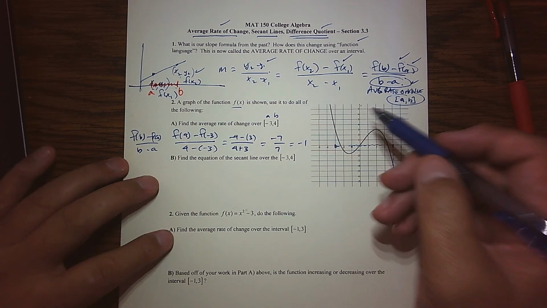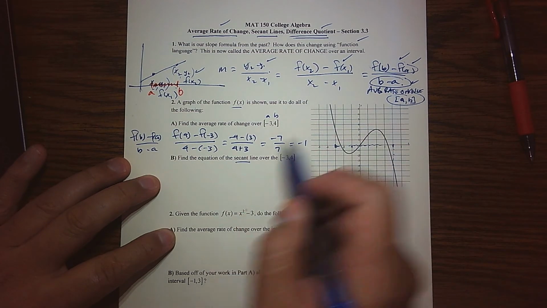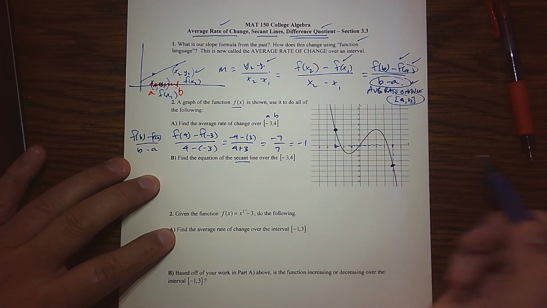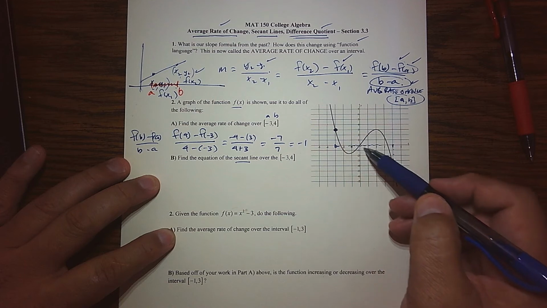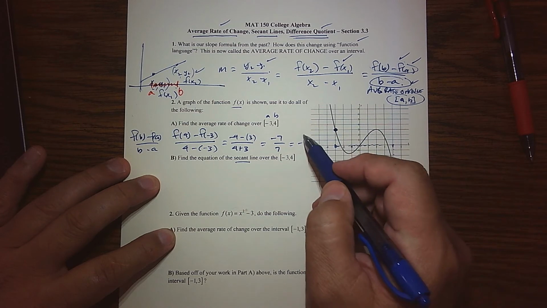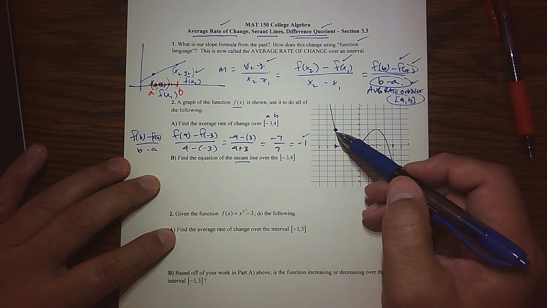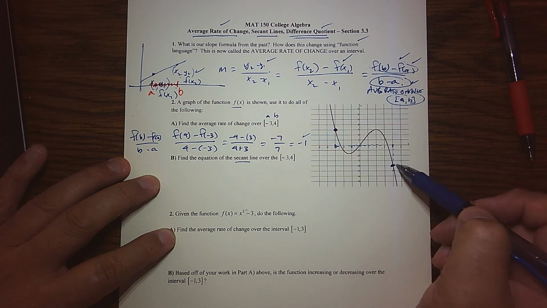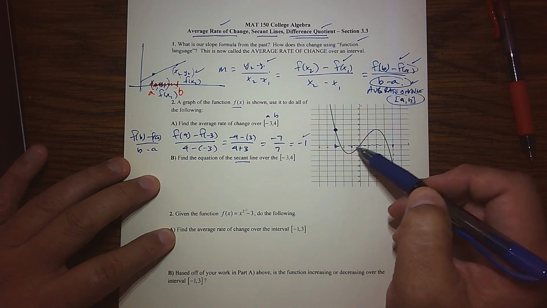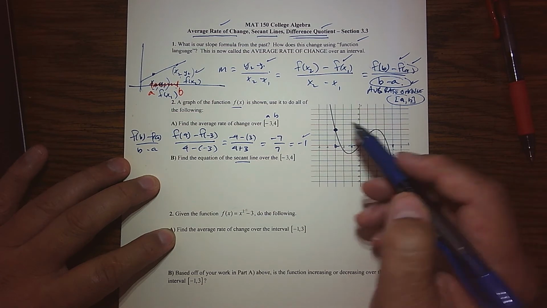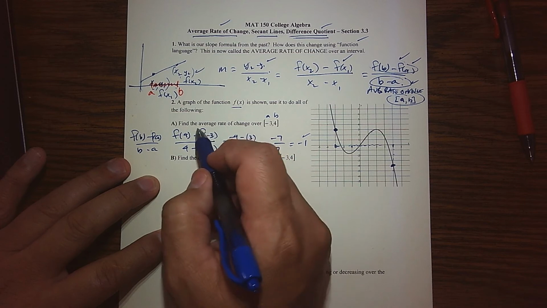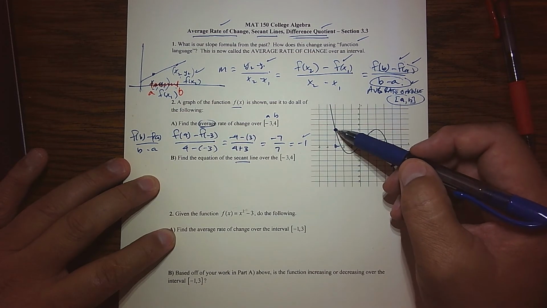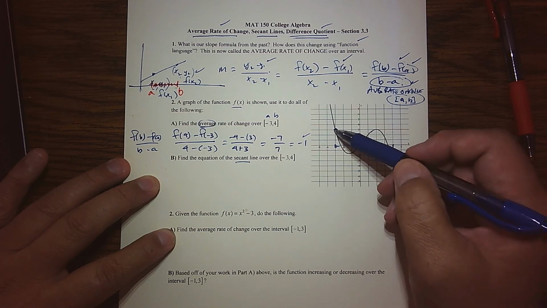So what that tells me, getting ready to draw the secant line, if I go from this point to this point, on average the function is going down by a rate of -1. Now, of course, we actually see that the function is going down and then up and then down. So the rate of change is actually constantly changing, but we're considering just, again, that's the word average. Overall, what seems to be the general direction on this interval, we're going down.